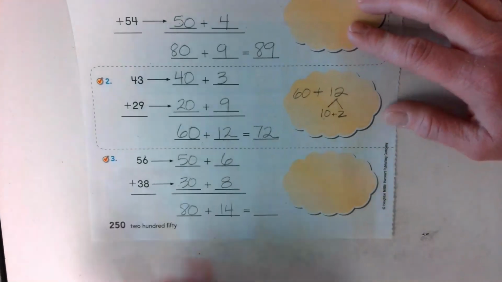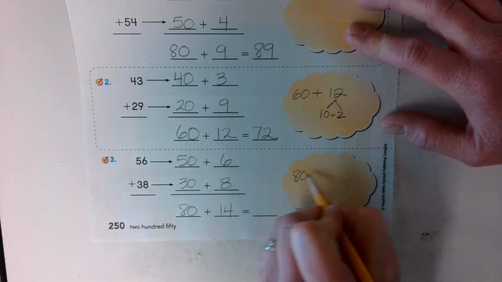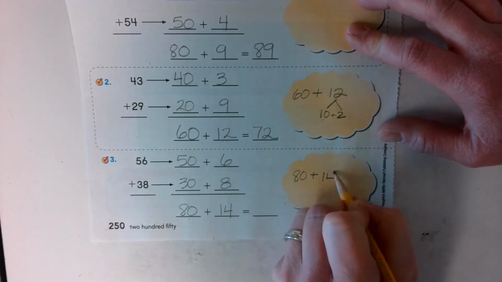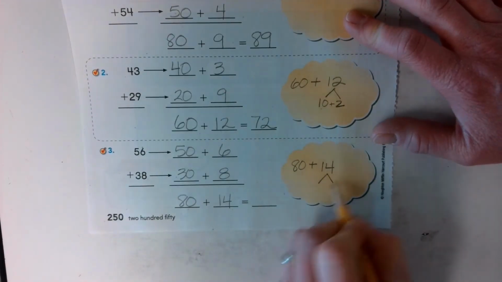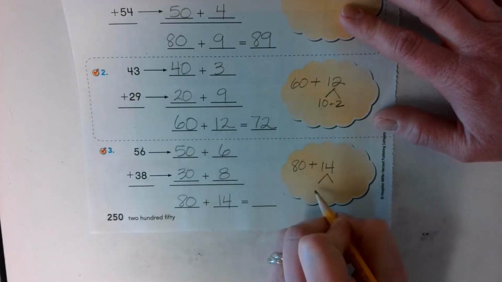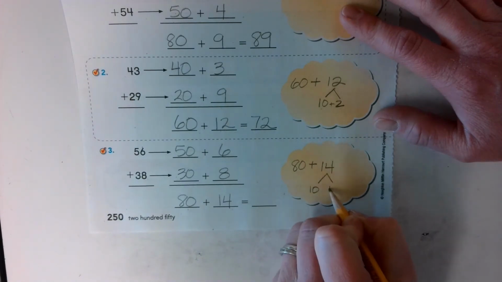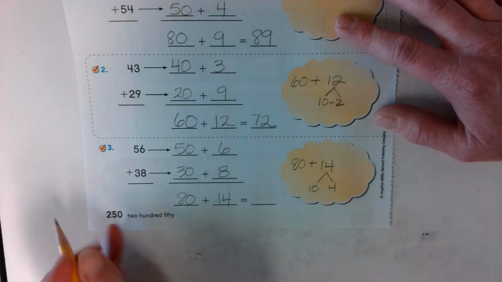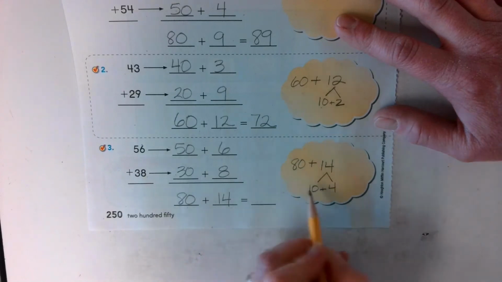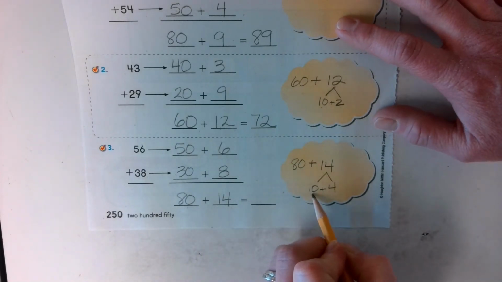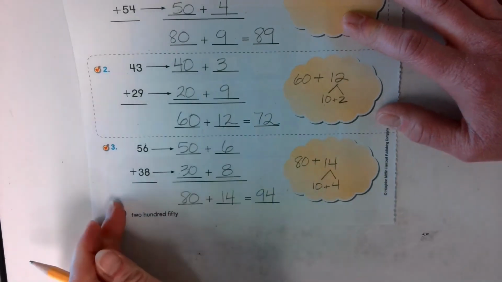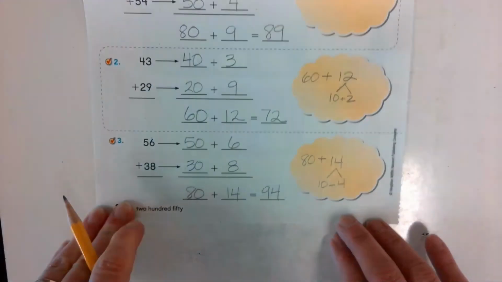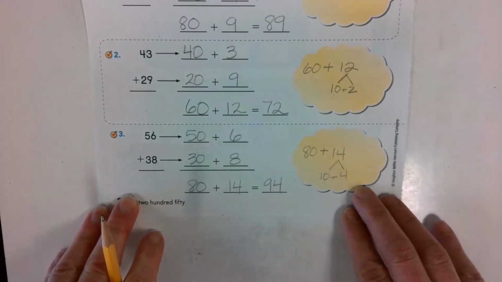Now we're going to use our cloud, and over here we're just writing 80 plus 14. We're going to break down that 14 into 10 and 4. What is 80 plus 10? 90. What's 90 plus 4? 94. Very nice. Not too bad.